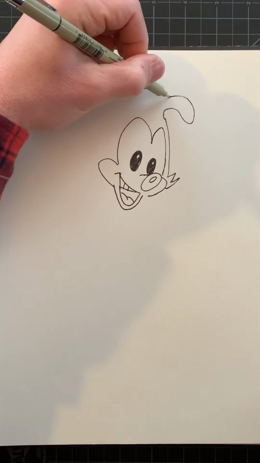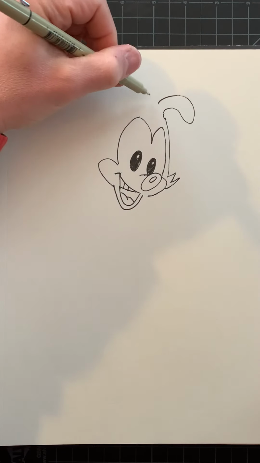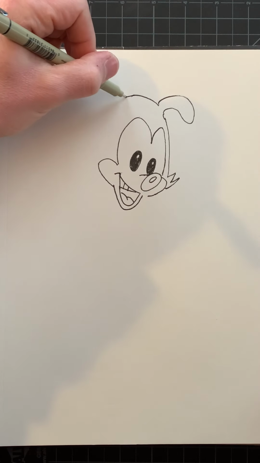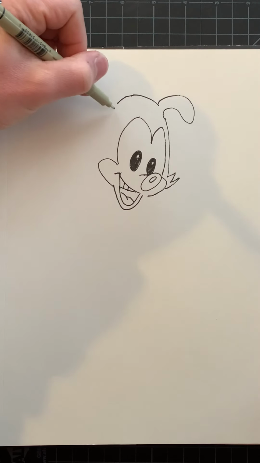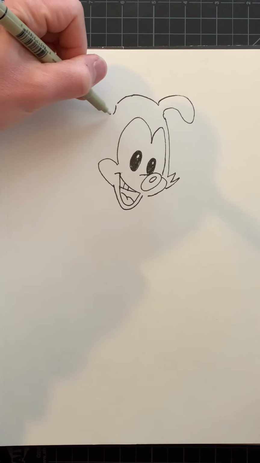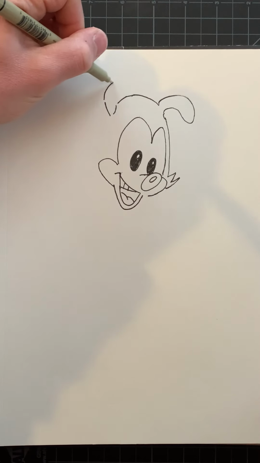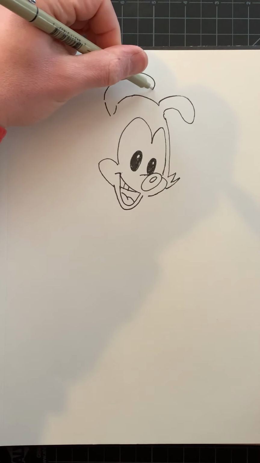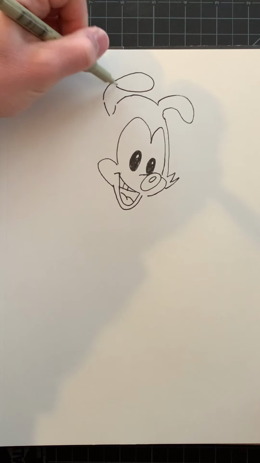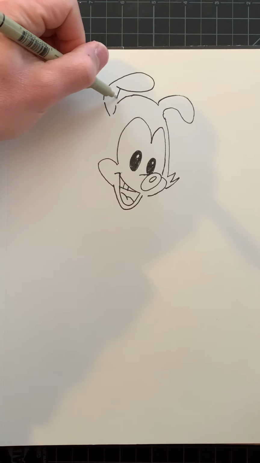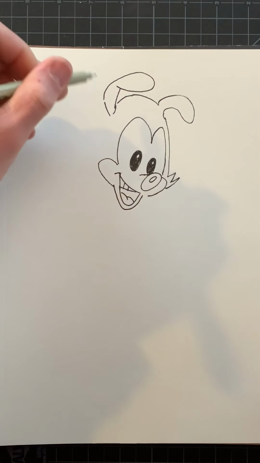curved line around here for his first ear. Curved line around for the top of his head, bringing this around to the side. And then this ear is going to be showing a little bit more, so we're going to kind of show it on his head here, and then up and around, curve it in, and don't close that off, leave the flap there, and then bring a line down like that. Kind of looks like it's folded over.